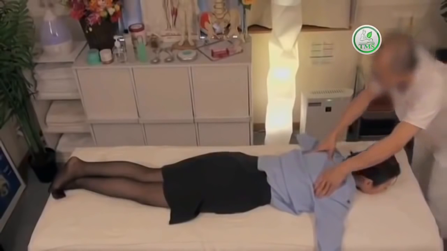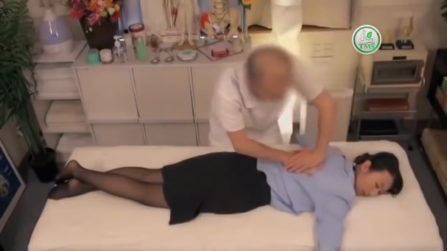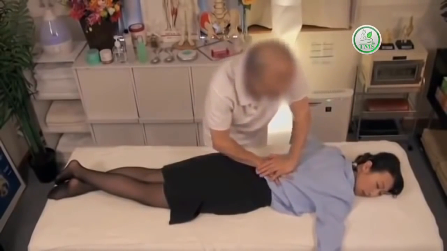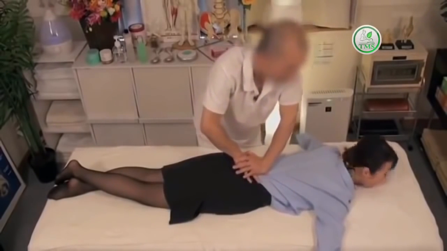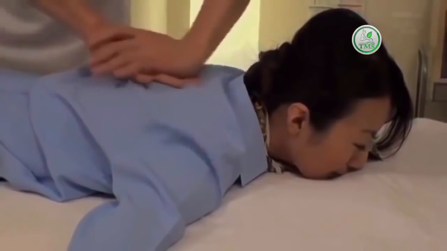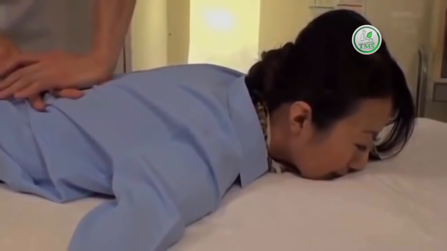Acute SI joint pain occurs suddenly and usually heals within several days to weeks. Chronic SI joint pain persists for more than 3 months. It may be felt all the time or worsen with certain activities. Other terms for SI joint pain include SI joint dysfunction, SI joint syndrome, SI joint strain and SI joint inflammation.